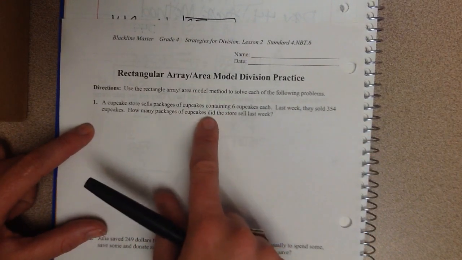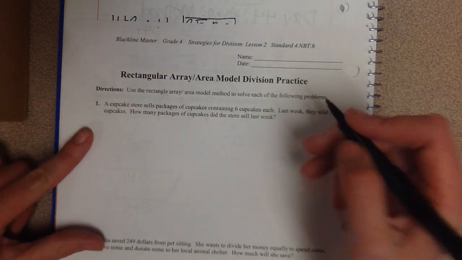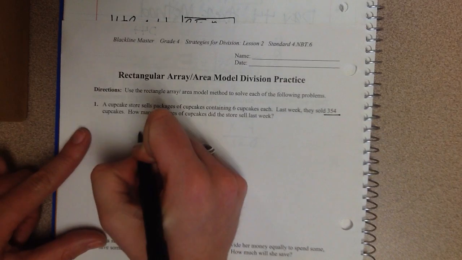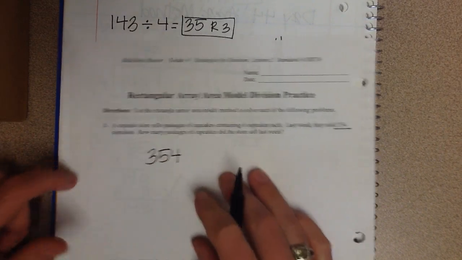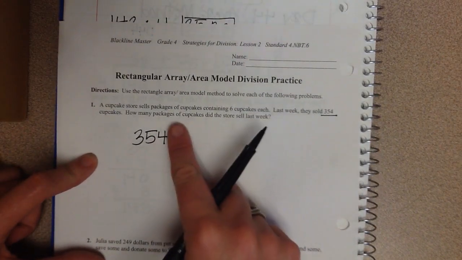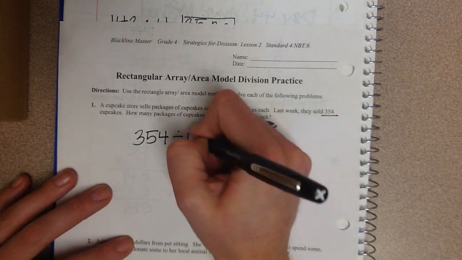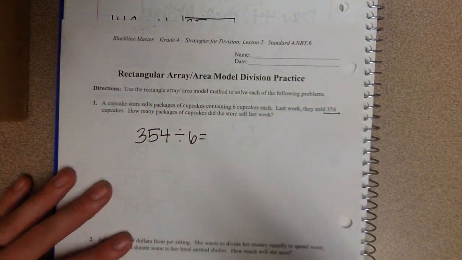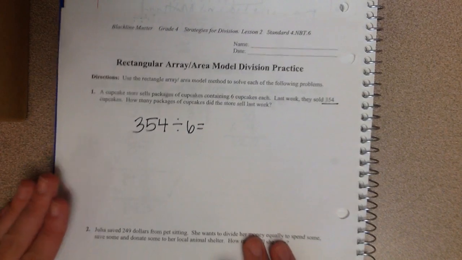How many packages of cupcakes did the store sell last week? So my total amount is 354. And then I'm dividing it. It said the containers held 6 each. So I'm dividing by 6. That's the first problem I want you to do.